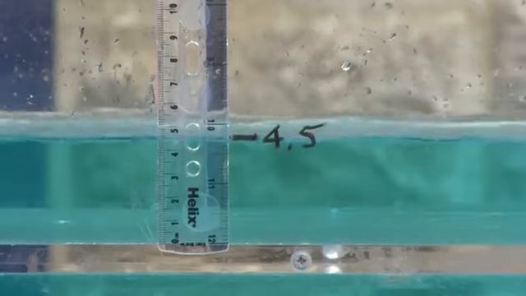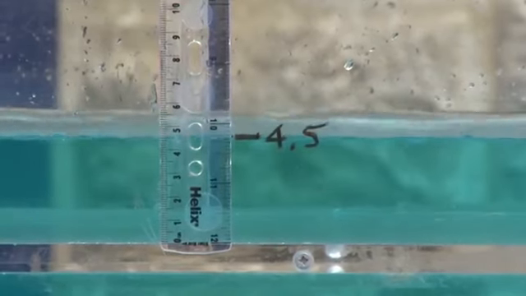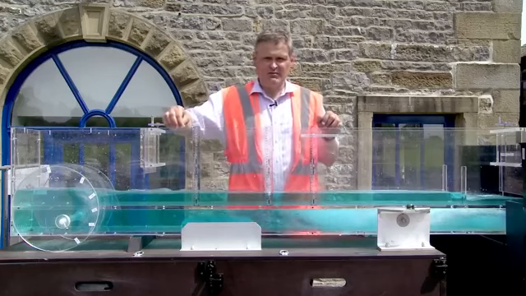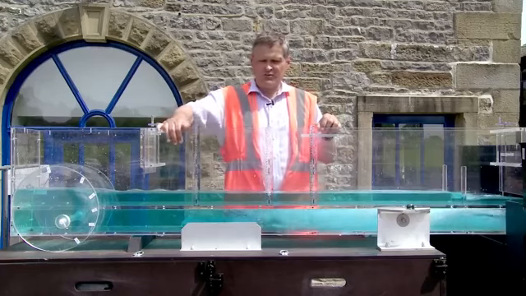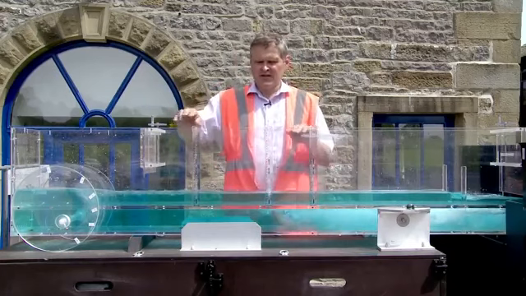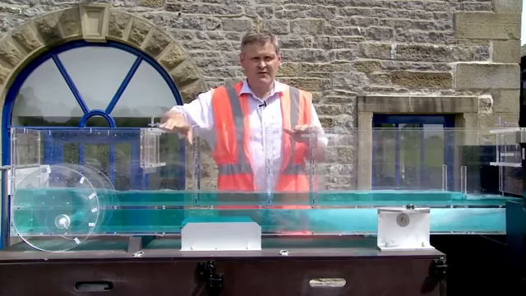What we have here is a section of open channel. It's a rectangular section, constant gradient, and it's made out of this engineering perspex. Now this looks pretty smooth at this scale, but if this was scaled up to a real river, this would be equivalent to a fairly rough concrete.